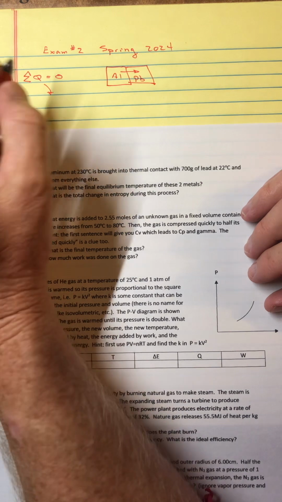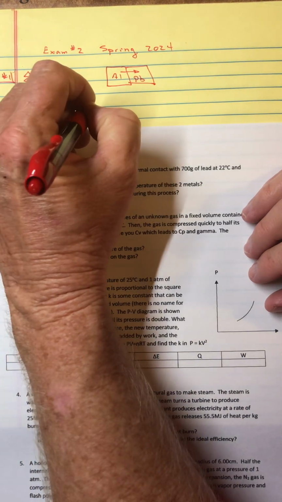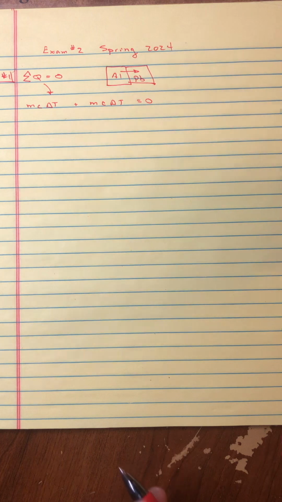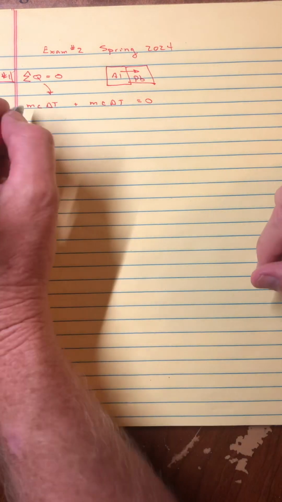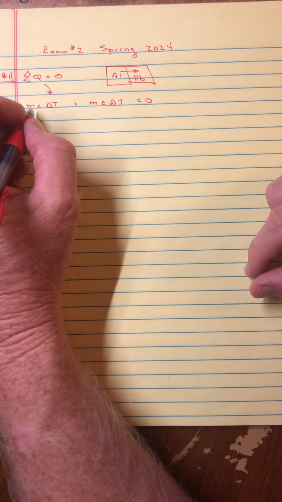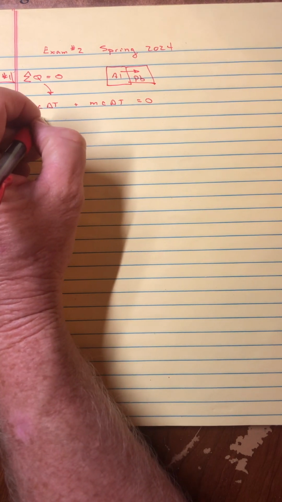And since these are solids, we'll write them as MC delta T. So I'll have an MC delta T for each object. And now I'll put in my numbers here. Let's see. So I lost the problem here. Aluminum is 500 grams.